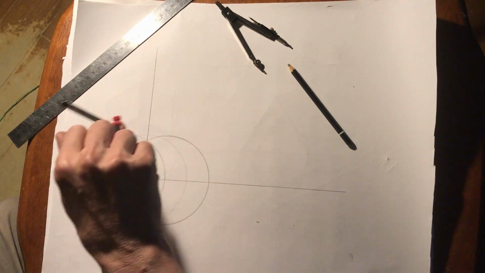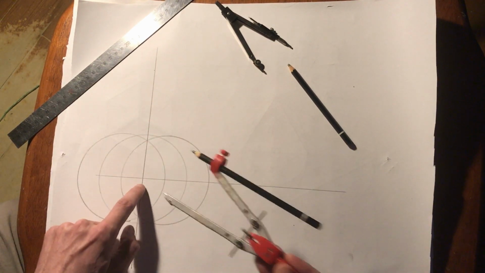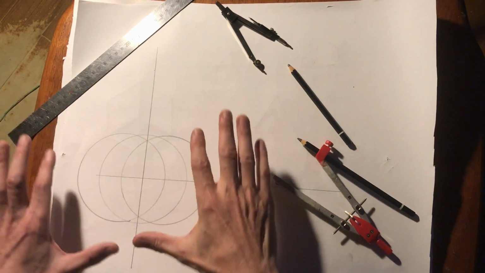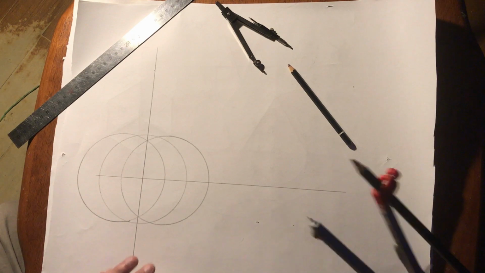So now we have this third circle which is centered there. Now that also gives you the template for a square. The square will be tilted, but I want to keep this compass.